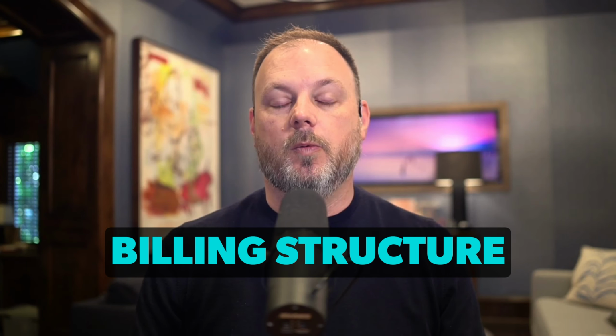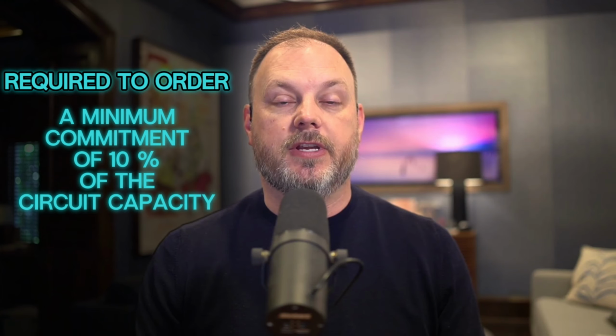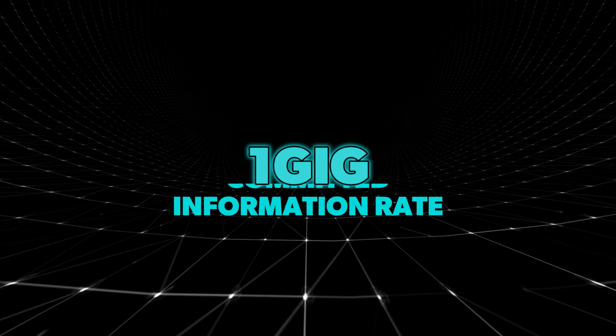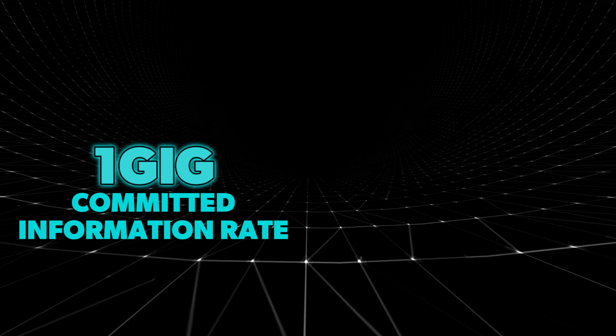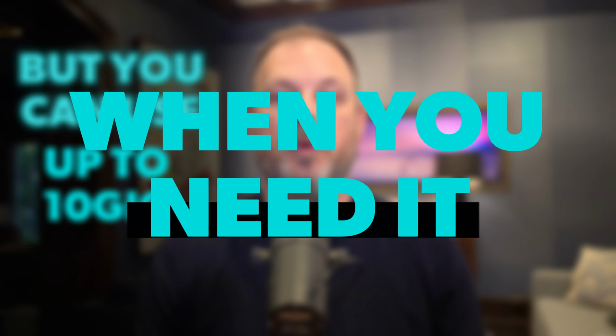95th percentile is a billing structure. And what 95th percentile does is it allows you to order and install a circuit at a higher capacity than you need out of steady state. Typically, when you order a 95th percentile circuit, you are required to order a minimum commitment of 10% of the circuit capacity. So this example would be you'd have a 1 gig CIR, committed information rate, on a 10 gig port. That means that you are paying every month for 1 gig, but you can use up to 10 gig when you need it.